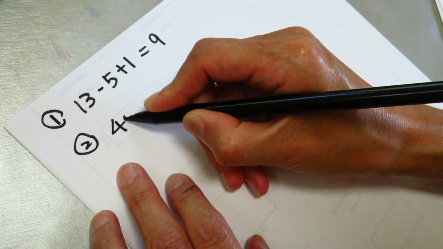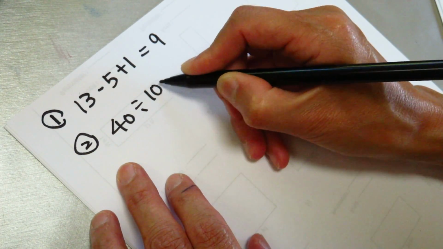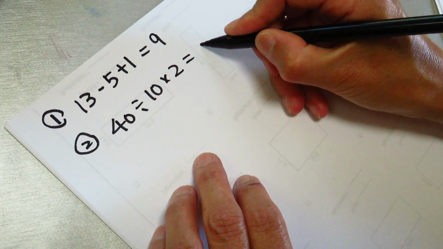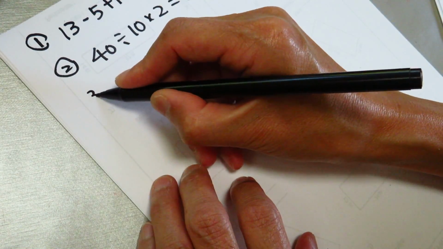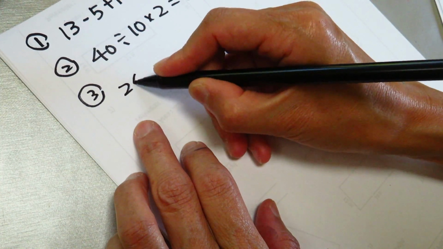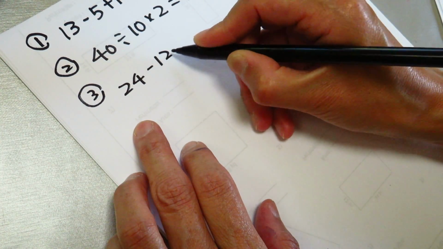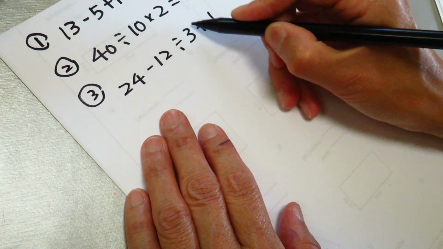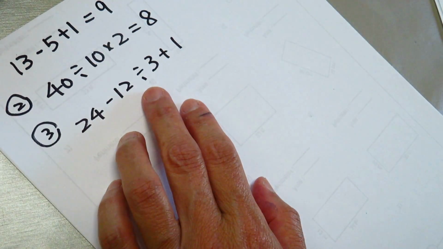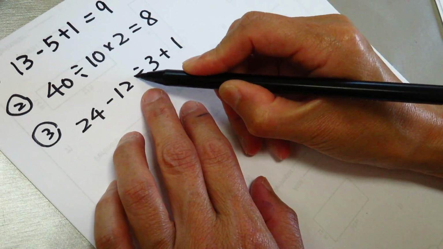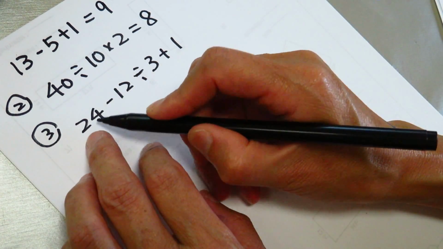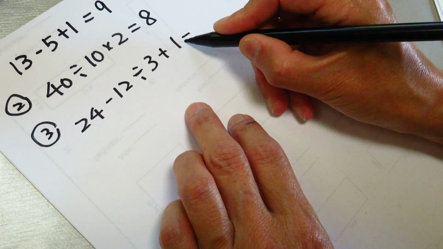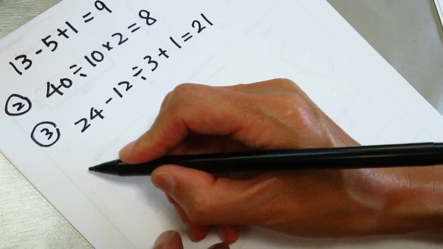Number 2, 40 divided by 10 times 2. So 4 times 2 is 8. Number 3, 24 minus 12 divided by 3 plus 1. So first we need to do the operation of multiplication and division. So this is 4. 24 minus 4 is 20. 20 plus 1 equals 21.